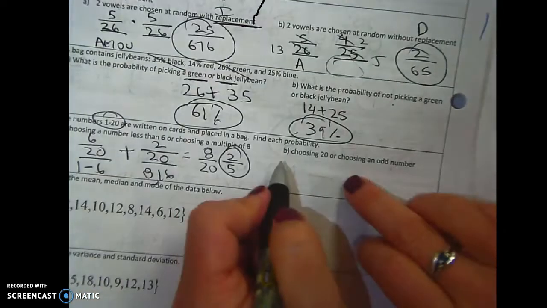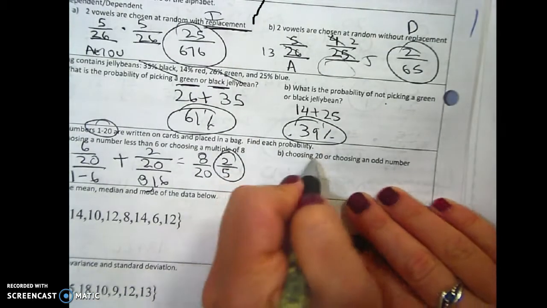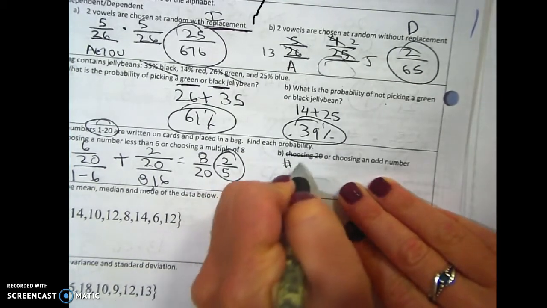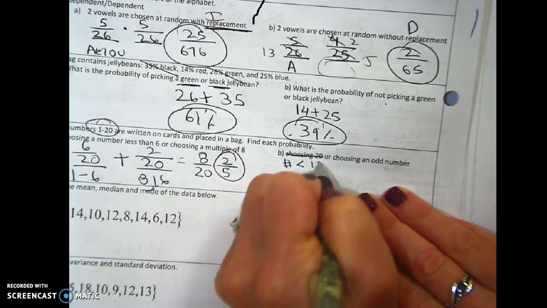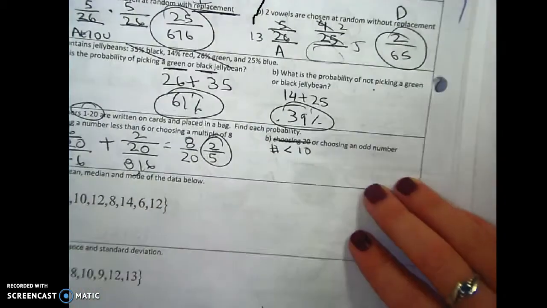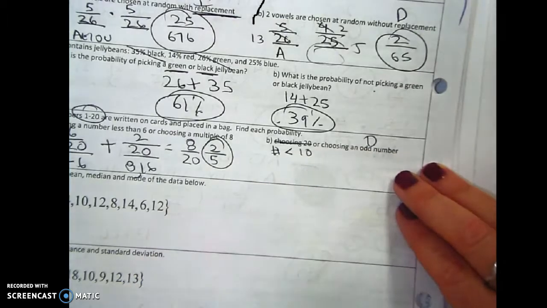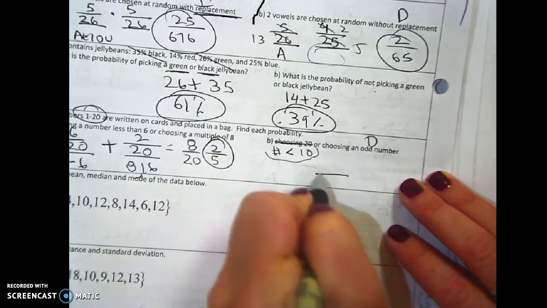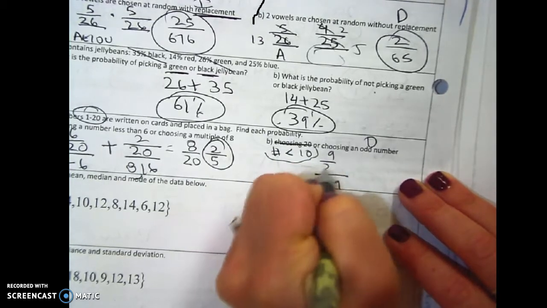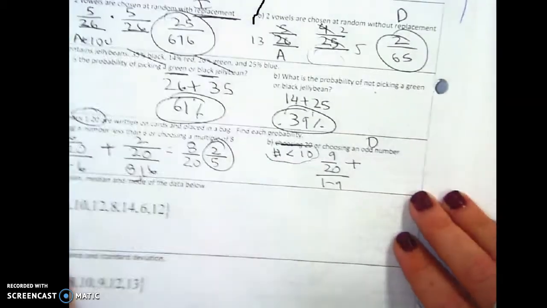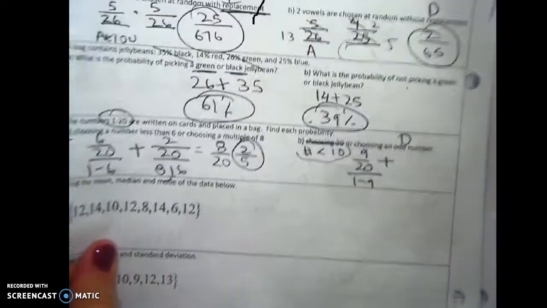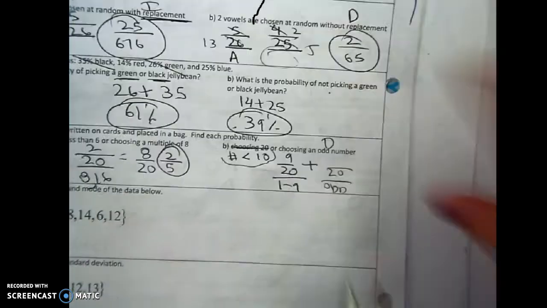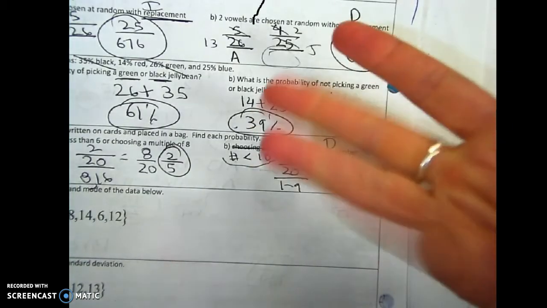Okay, choosing a 20. I actually want to change this one. Why don't we say choosing a number less than 10 or an odd number, just to change it and make it more difficult, and this will be dependent. Okay, so if you do a number less than 10, that's 1 through 9. That means there's 9 numbers out of 20, or an odd number. Well, there's still 20 numbers. 1, 3, 5, 7, 9, 11, 13, 15, 17, 19, which makes sense.